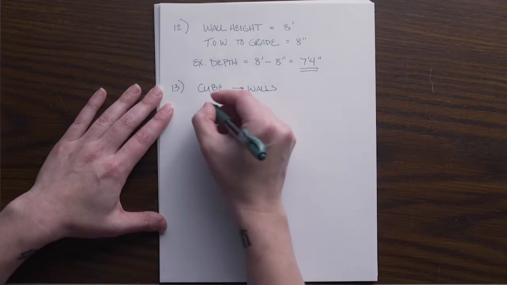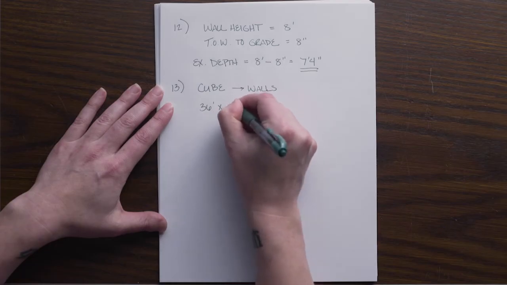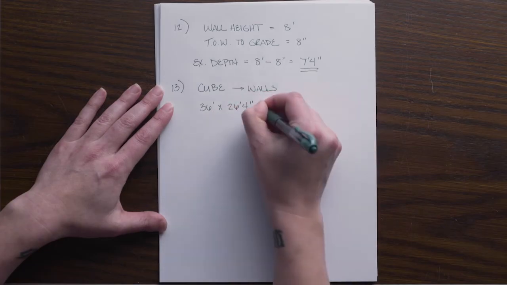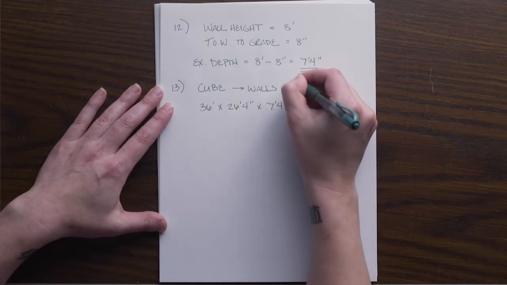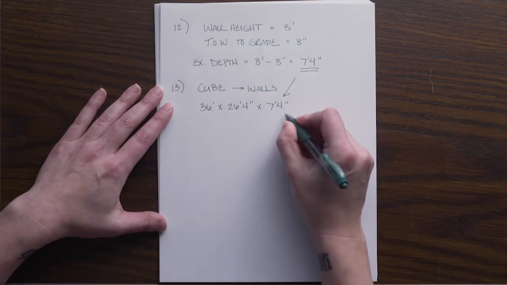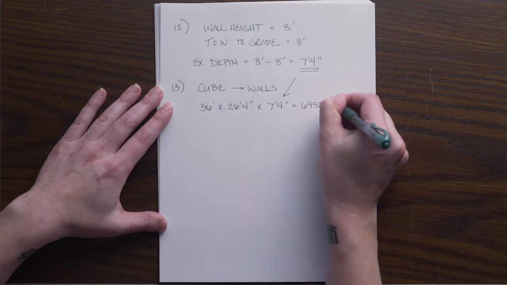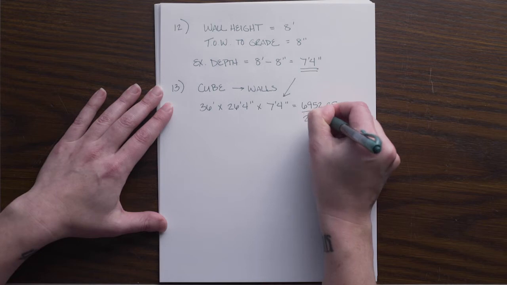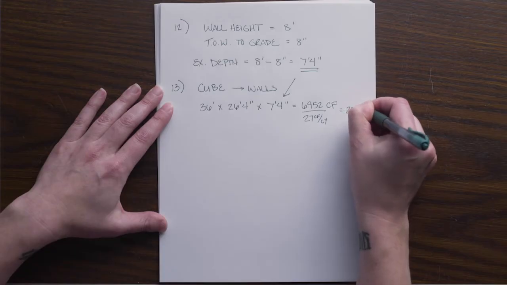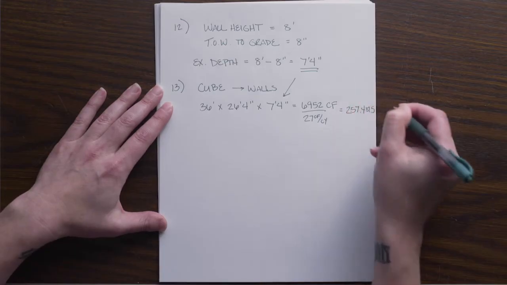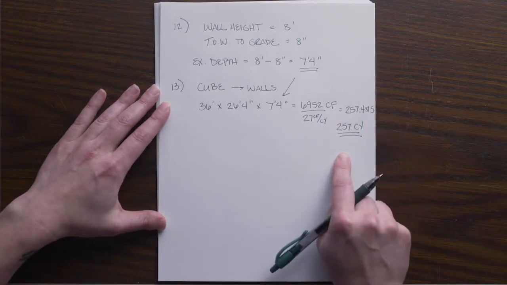and it's based upon the walls, not the center line. So we have our length of 36 feet. We have our width of 26'4". The only thing you have to be careful of is the height, which is still going to be the depth of the excavation. It's not the height of the wall. So we have 6,952 cubic feet. Convert it into cubic yards, and we have 257.4815. So 257 cubic yards.